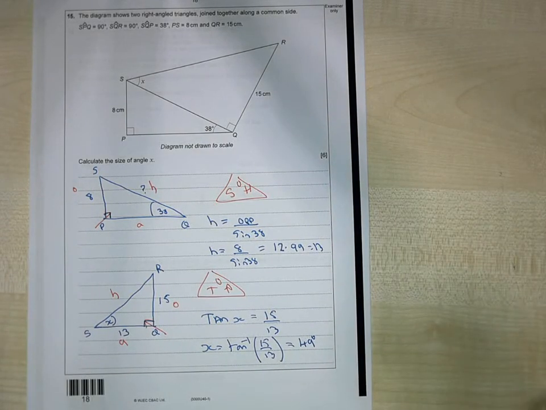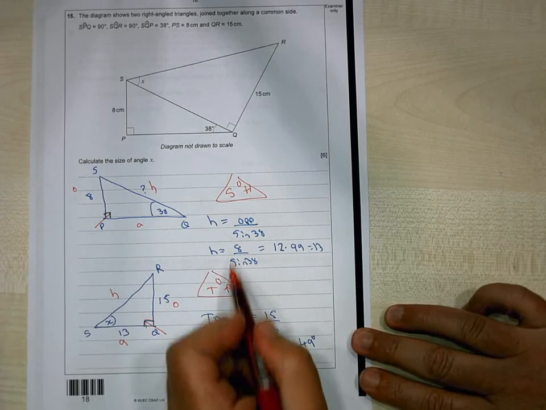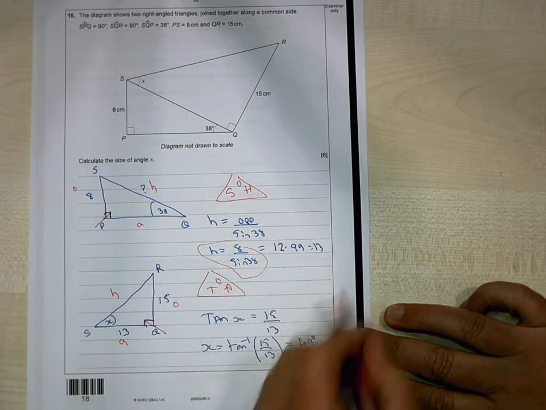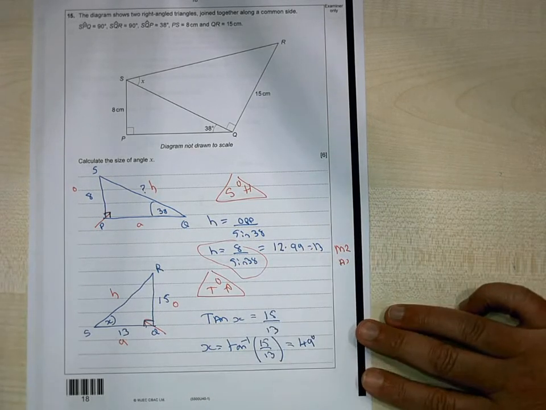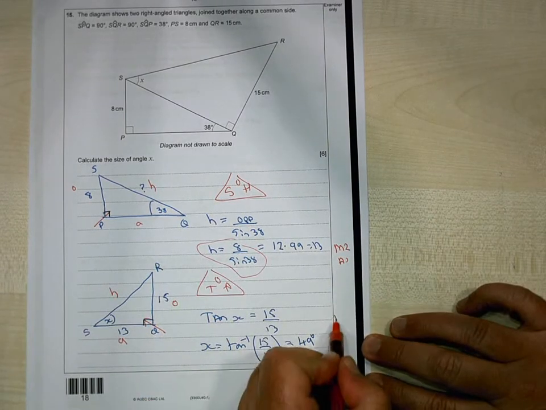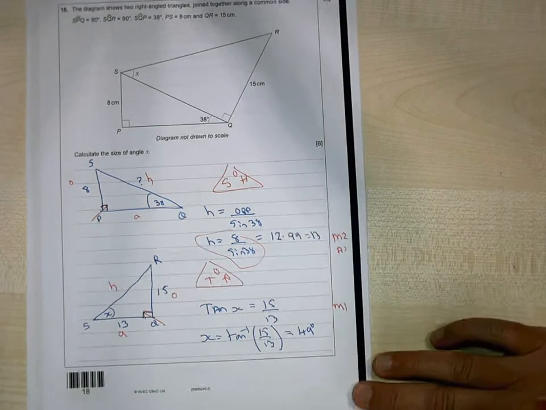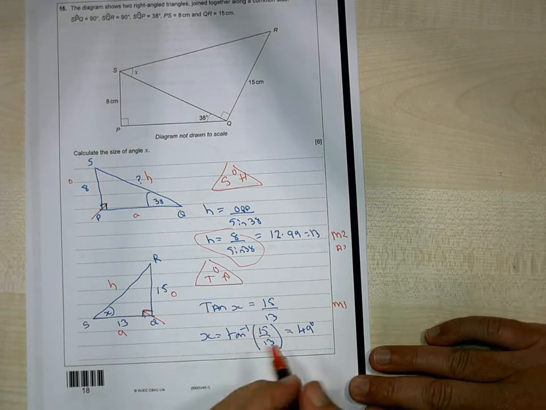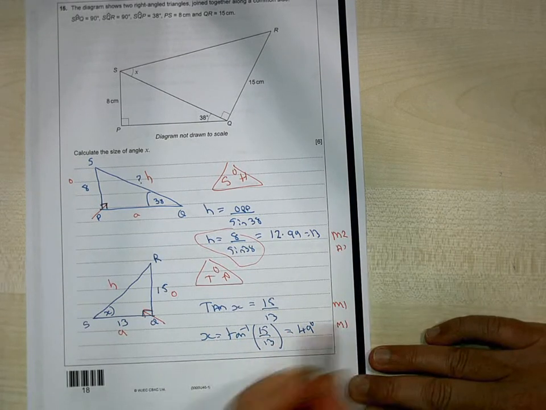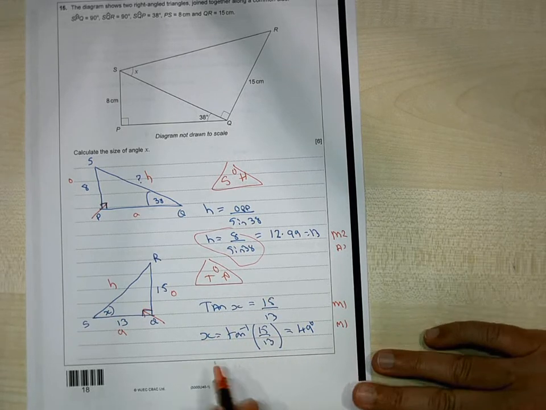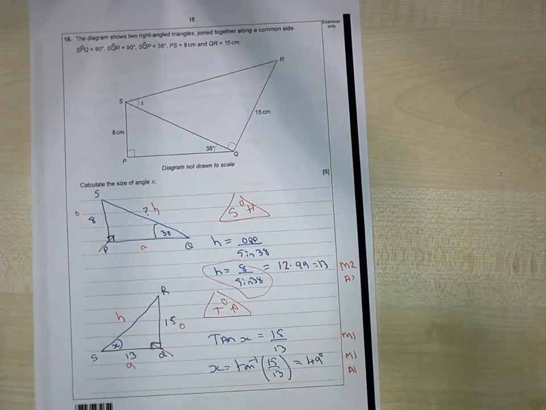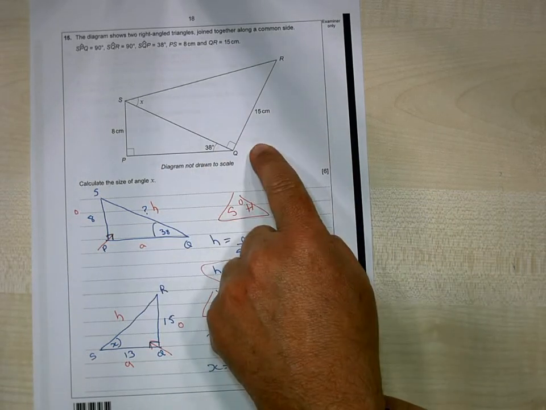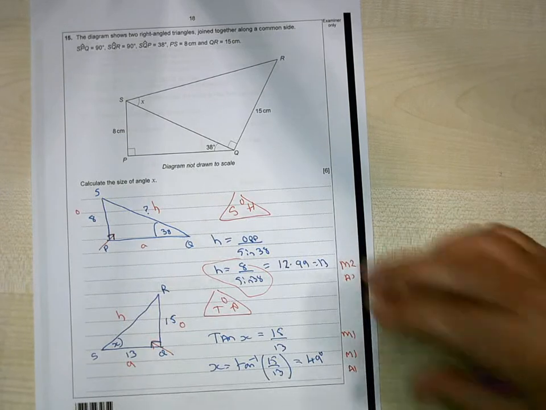So marks for that, we've got 2 marks for this bit, 8 over sine 38. Yeah, that gives you 2 marks, and then 1 mark for 13. And then 1 mark for tan of X is 15 over 13. 1 mark for the inverse bit, or you'd have had 2 marks if you wrote that straight down, and then 1 mark for the 49 degrees at the end. So with the trig questions on the maths paper, they tend to give you these overlapping triangles. Separate them, draw them again, make them easy.